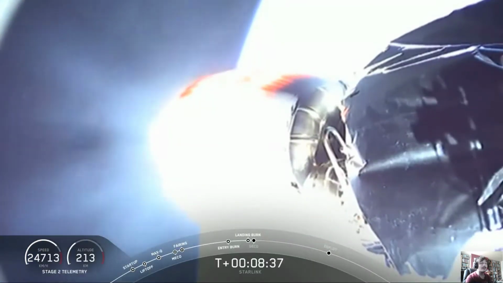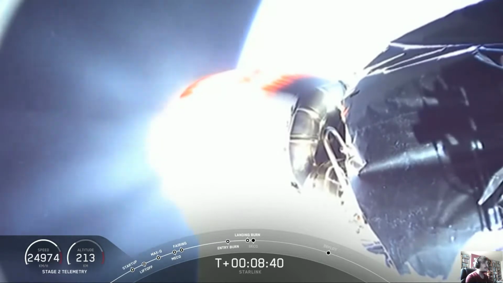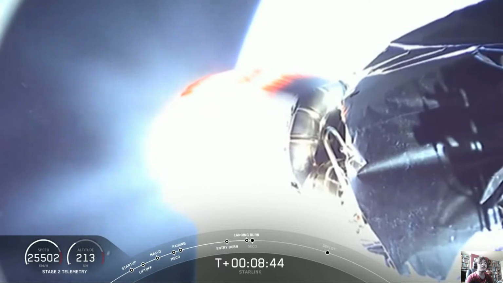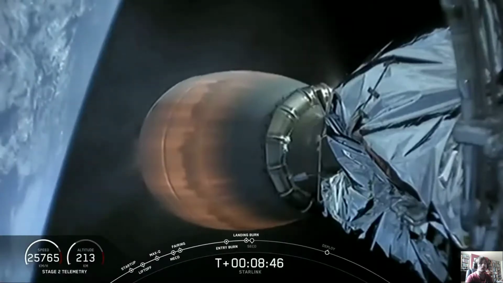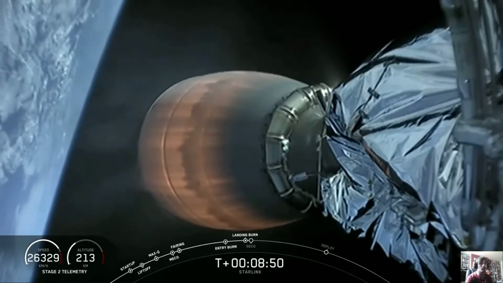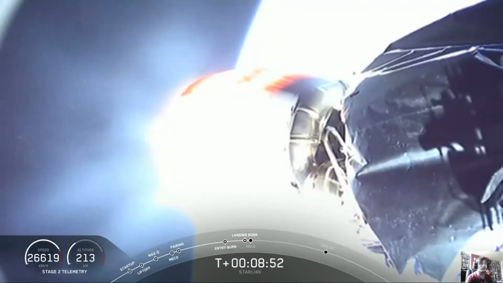No word about the first stage yet. We're almost at second stage cutoff. We're still waiting on call-out and confirmation for that first stage, but that's our secondary mission. Right now we'll focus on our primary mission with that second stage and our Starlink satellites.